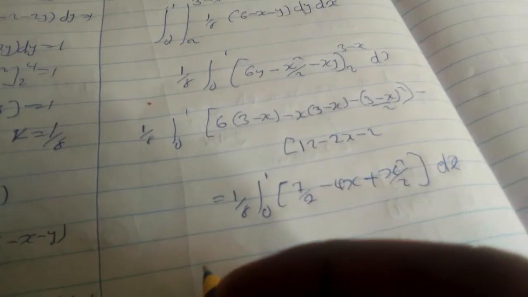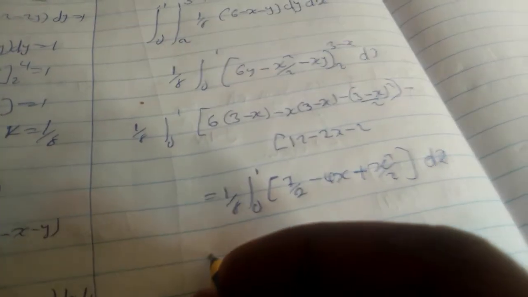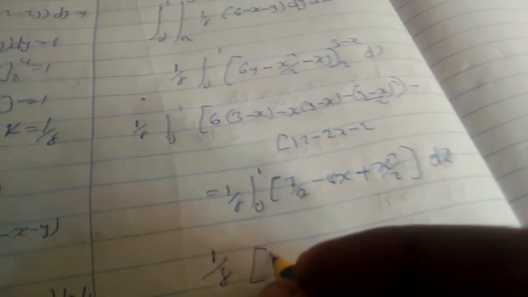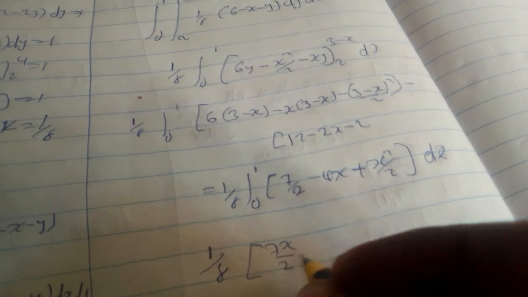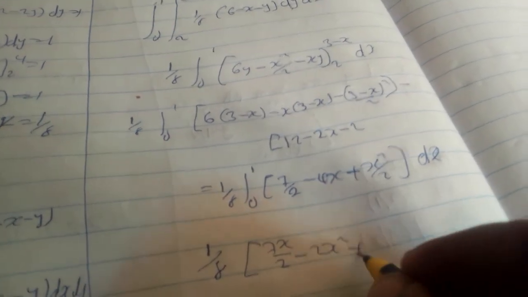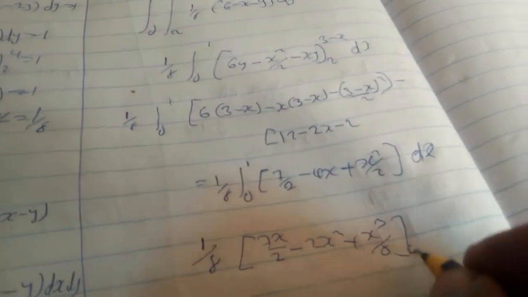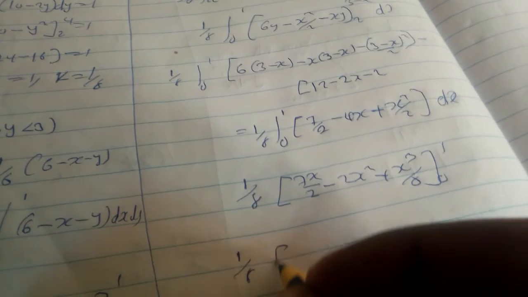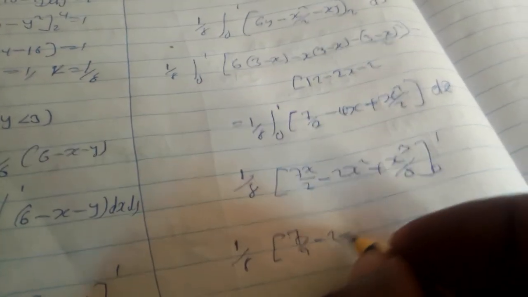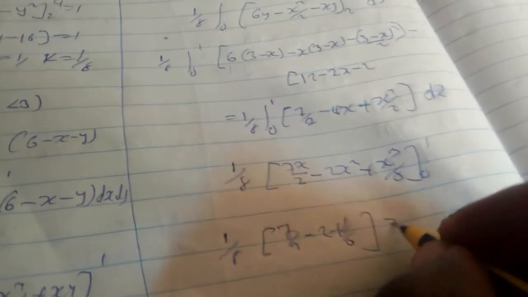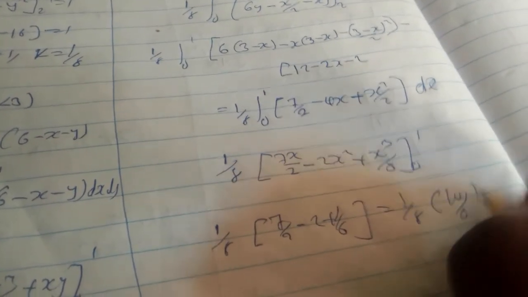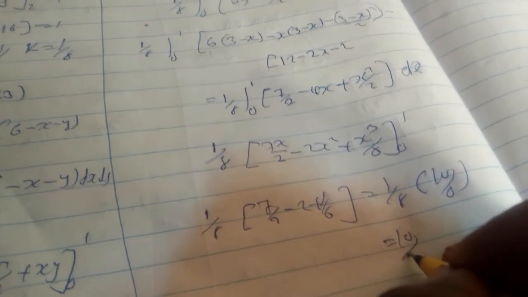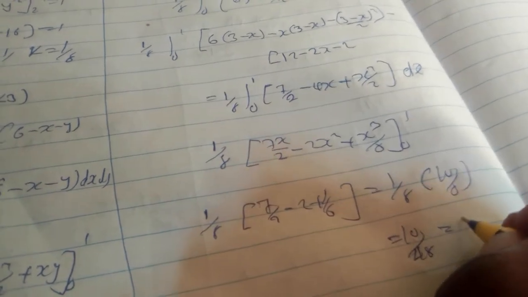When we continue, we integrate this one again, so we get 7x over 2 minus 2x squared plus x cubed over 6 from 0 to 1. So here we get 1 over 8 times 7 over 2 minus 2 plus 1 over 6, which is equal to 1 over 8 times 10 over 6, which is 10 over 48. When we divide by 2, we get 5 over 24. That's the final answer.